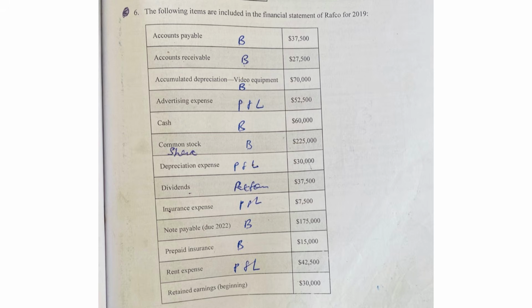Advertising expense 52,500. Cash 60,000. Common stock, which is the same as shares, 225,000. Depreciation expense 30,000. Dividend 37,500. Insurance expense 7,500. Note payable due 2020, which is 175,000.